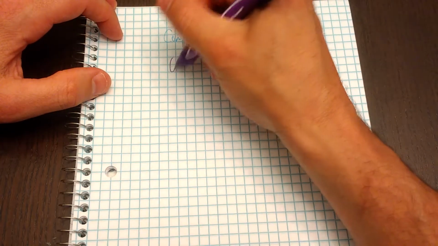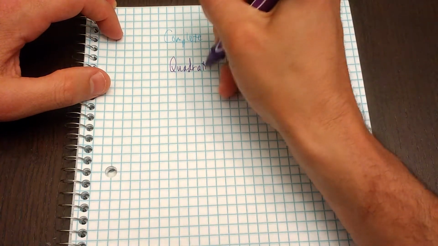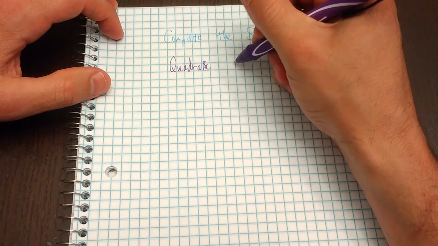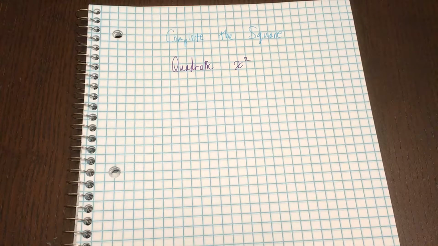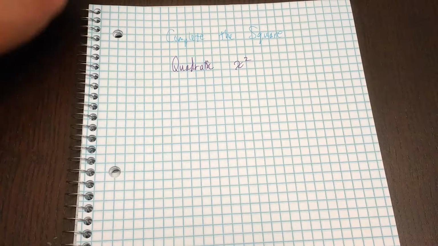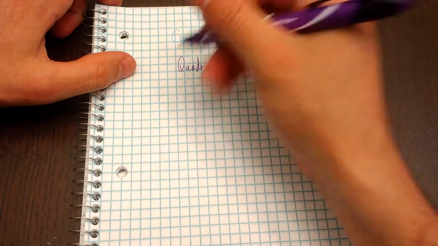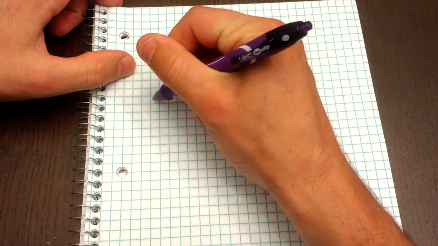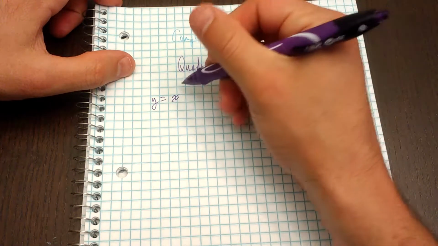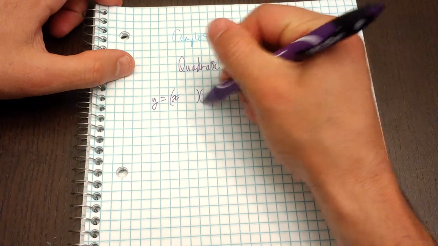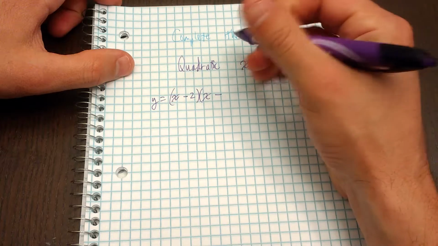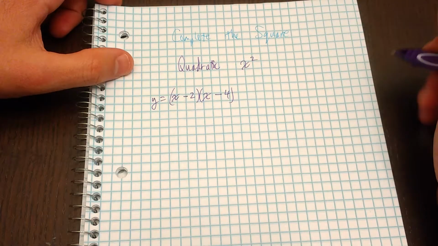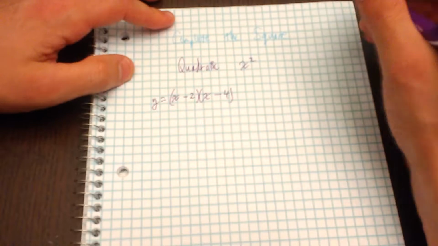You see, quadratics are identified by their containing of the term x squared. So it's natural that we will talk about things that involve square numbers here. Now, let's take a look at a basic quadratic that we know. We know y equals (x minus 2)(x minus 4). That's a good one. We know a couple of things.